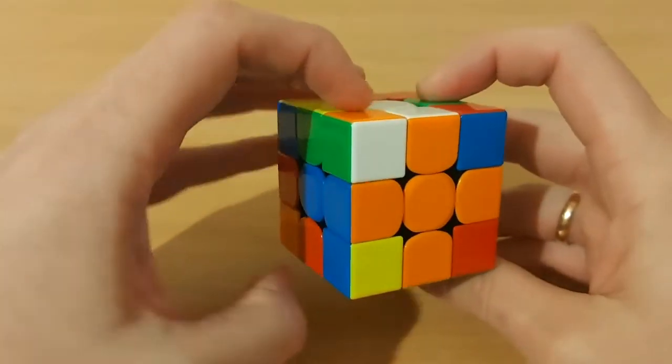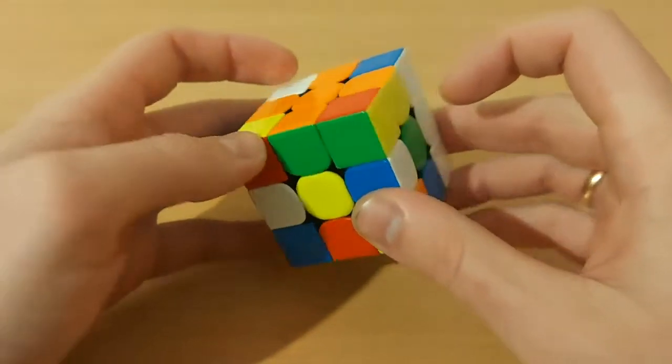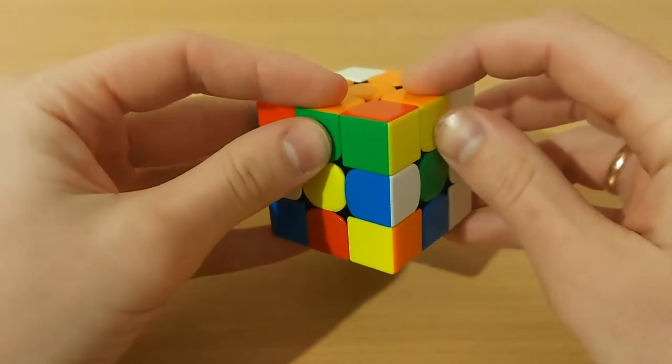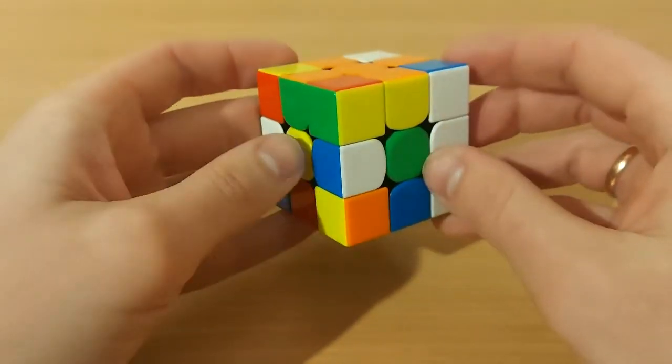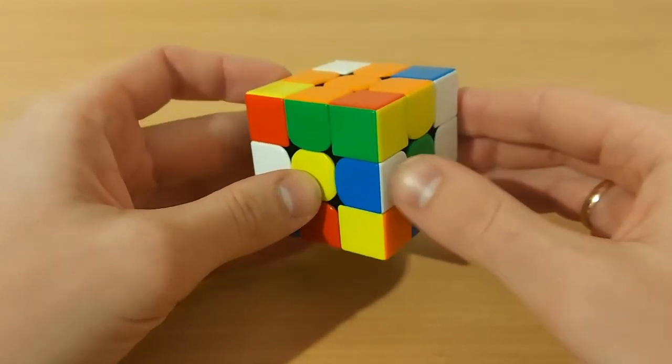Now, what to do if you have your solved cross, but these 2 pieces need to be swapped because they are not attached to the correct center.